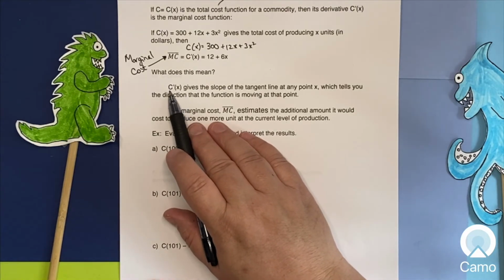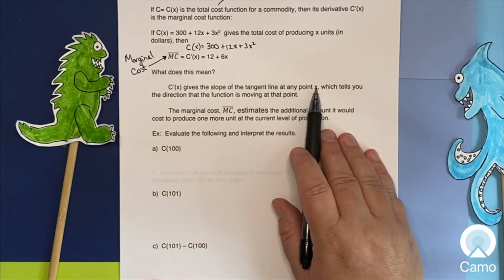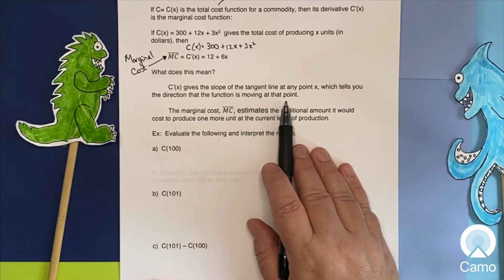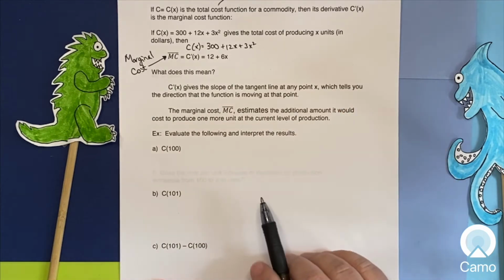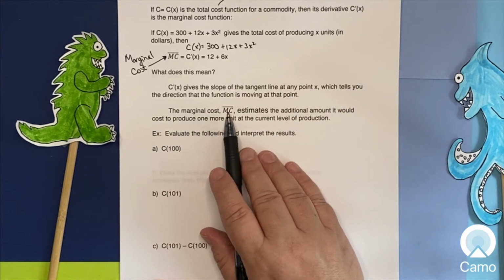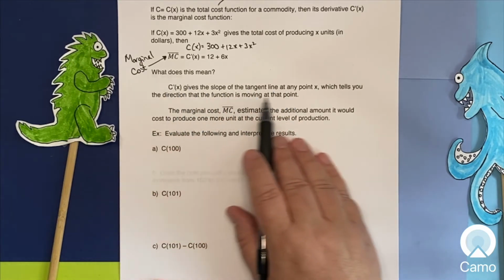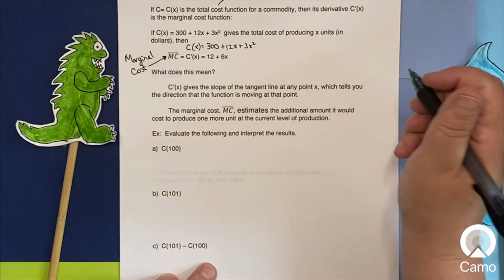It's the direction it's headed. The marginal cost, so this is actually more mathematical. Here is the business. So this is the math part. And this is the business or economics.